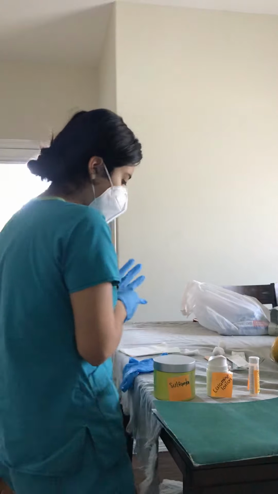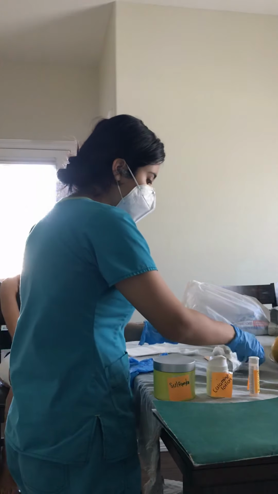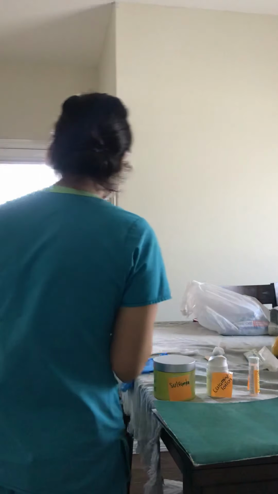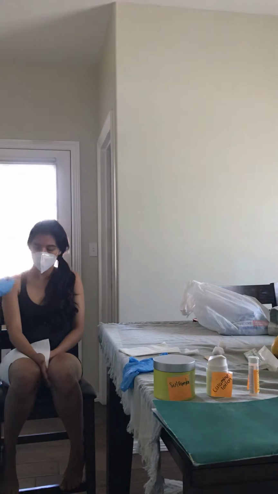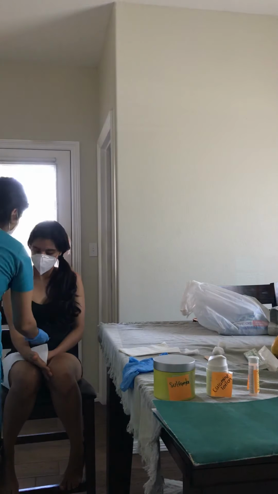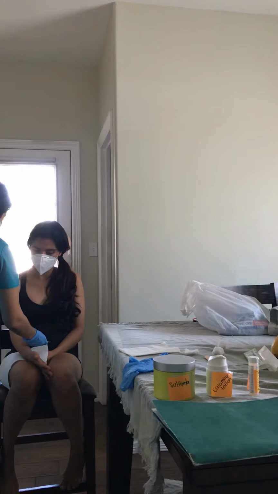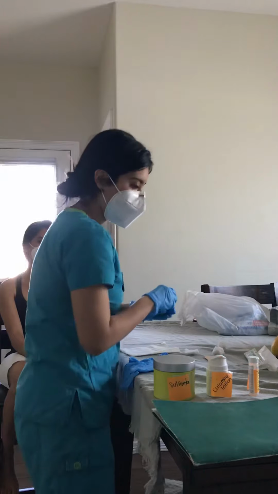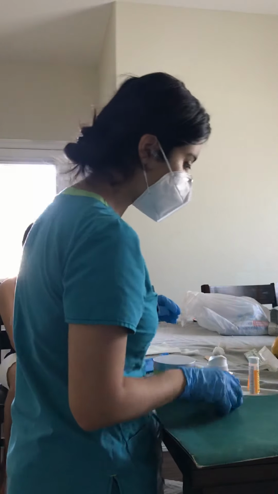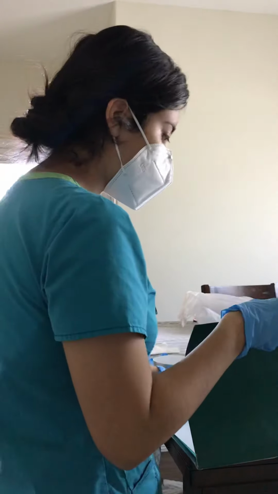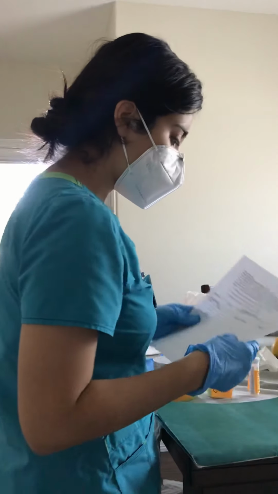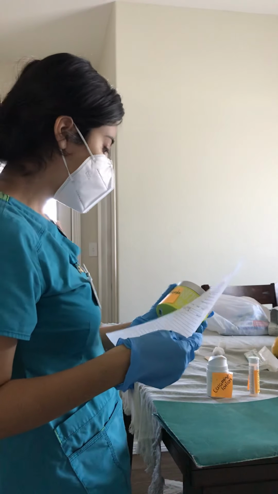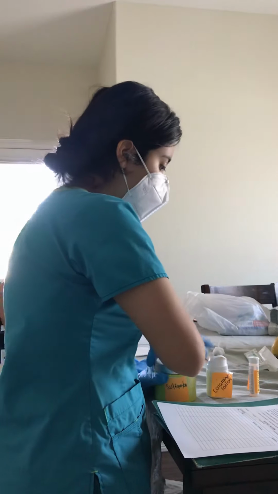I'm going to clean her wound with a cotton tip applicator and the iodine in a circular motion from less contaminated to most contaminated. I discard this and now I'm going to do my second check of medications. I get my physician's orders, so I check for my first medication, which is Sulfamylon, and it's the correct one, so I'm going to open it.